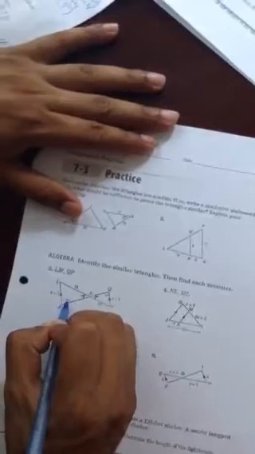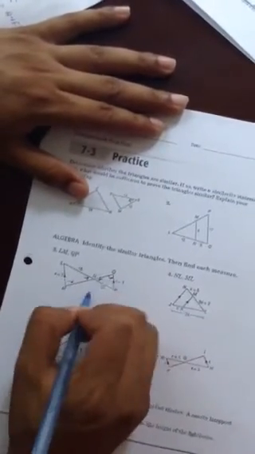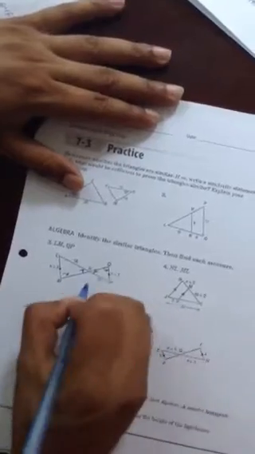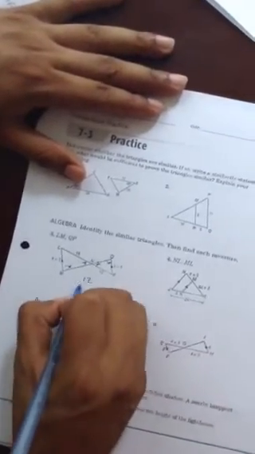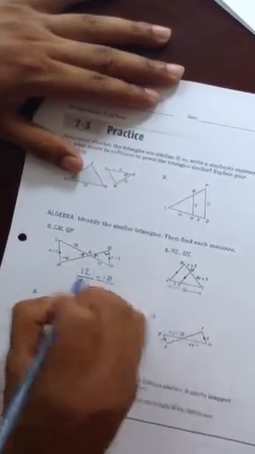Alright, so we know that this angle over here is vertical to this angle, and this angle over here and this angle over here are congruent to each other. Why? Because these lines are parallel, so that means they're alternate interior angles. So that means we have 12 times x minus 1 is equal to 18 times x plus 3.